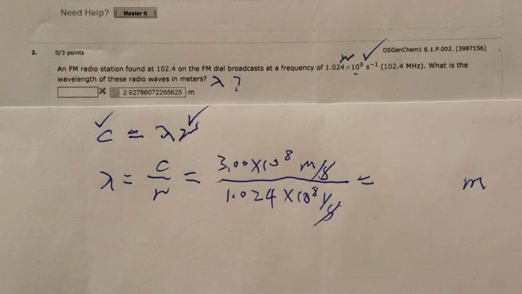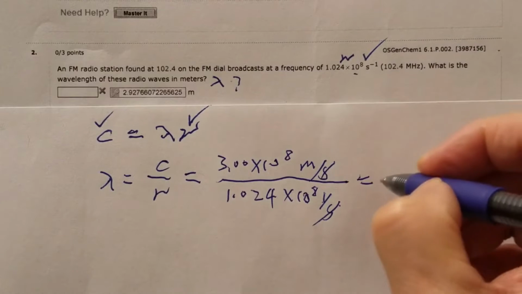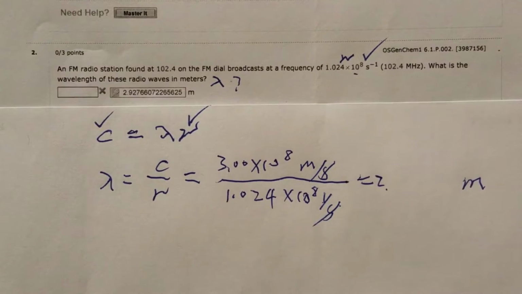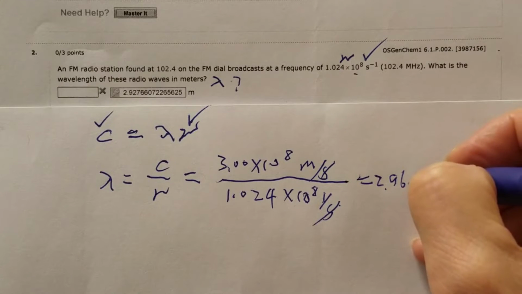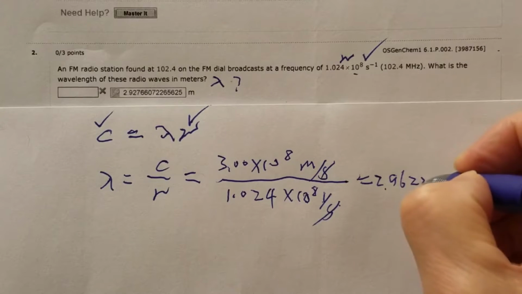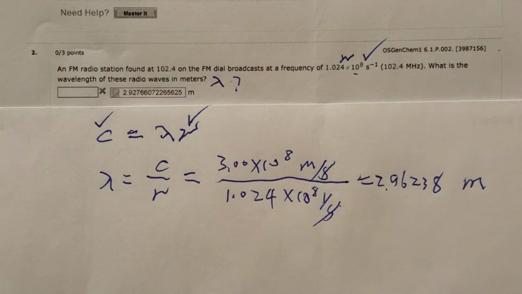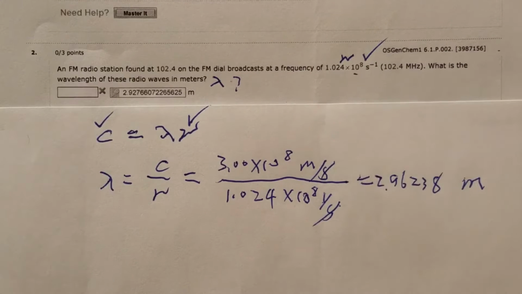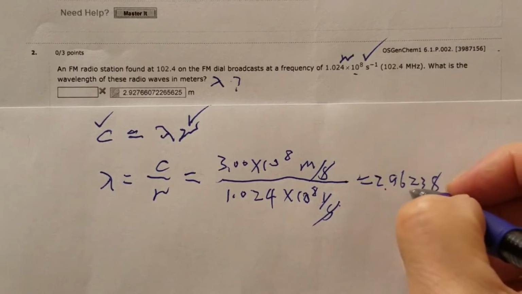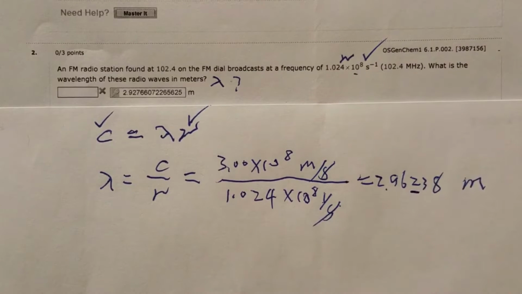So we just get the number from the calculator. Most likely you are going to have 96,238. From the question, we know we need to keep 4 sig figs, which means this is the last digit in a sig fig, and then we just do the rounding.